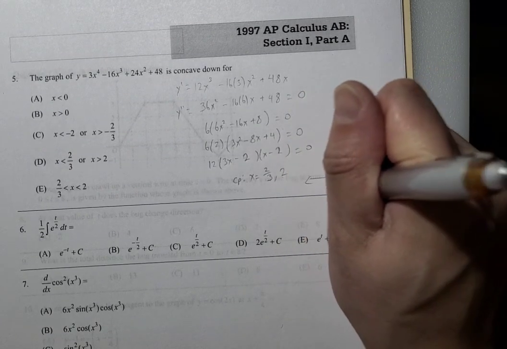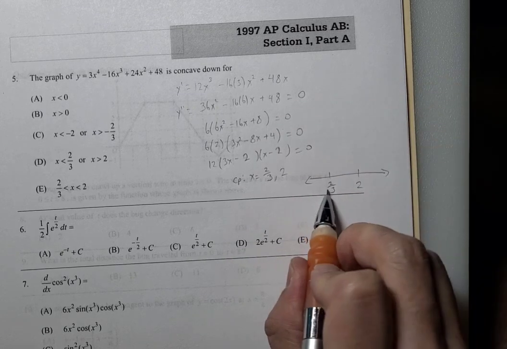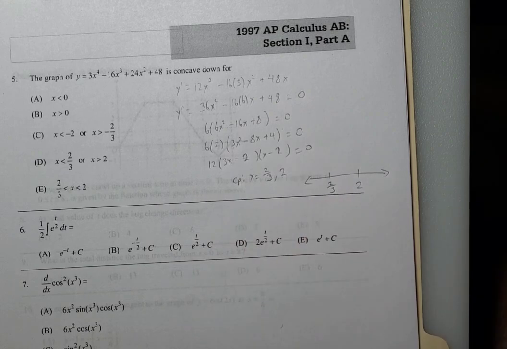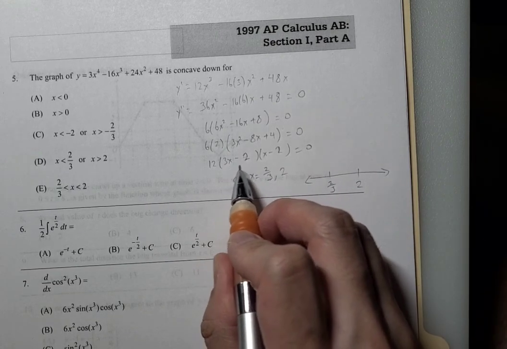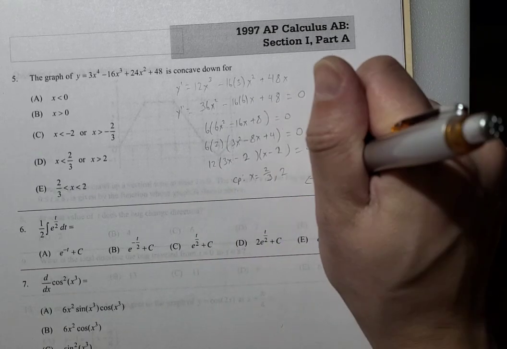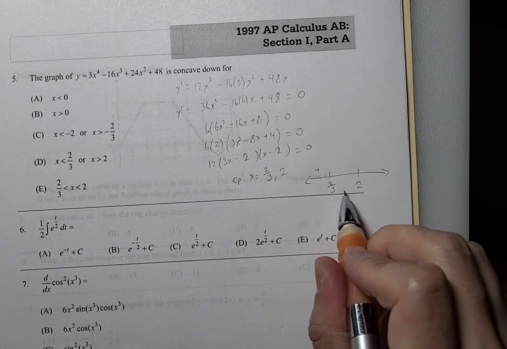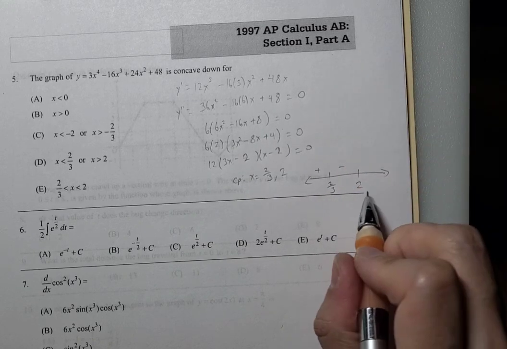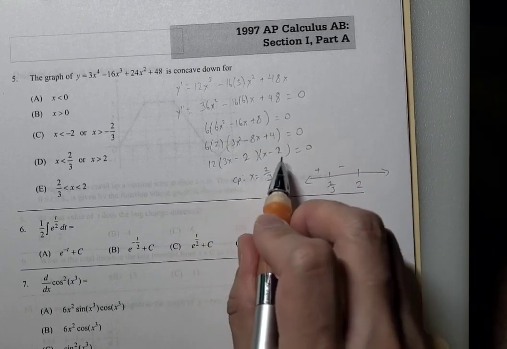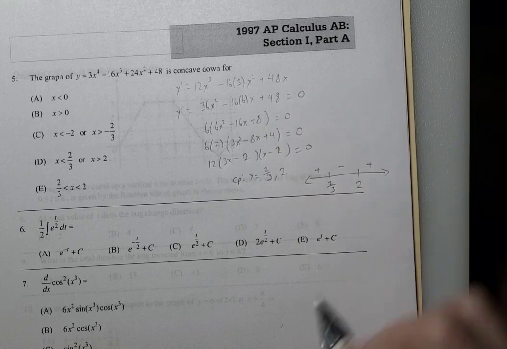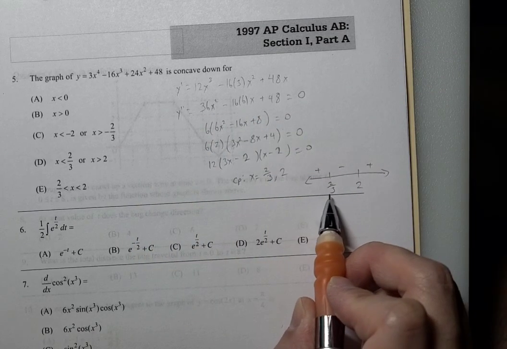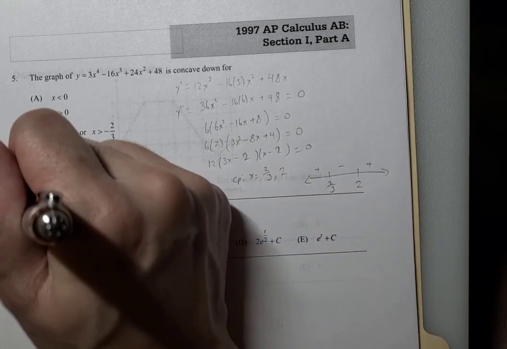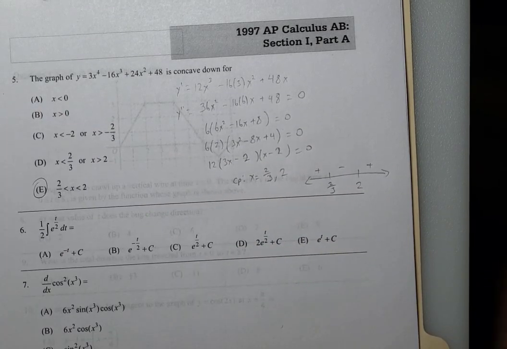Okay, 2/3 and 2. We plug in some number much less than 2/3, like some huge negative number, or even 0. This would be negative, this would be negative, two negatives make a positive. Plug in some number in here, like 1. This would be positive, this would be negative, the sign's negative. We plug in a huge positive number, this would be positive, this would be positive, two positives make a positive. Concave down when it's between 2/3 and 2. So 5 is E.